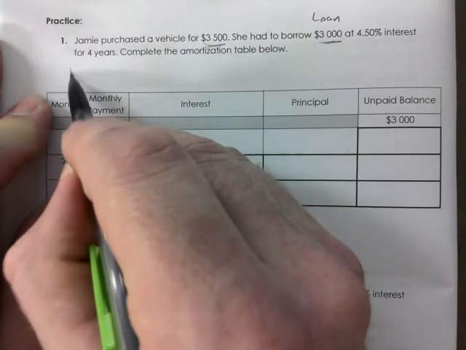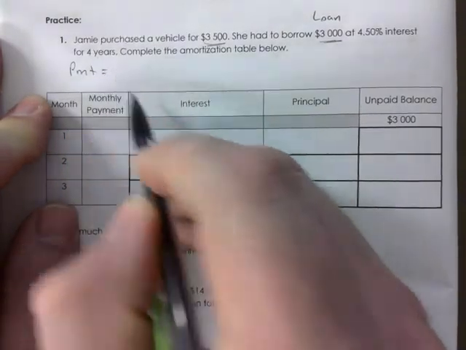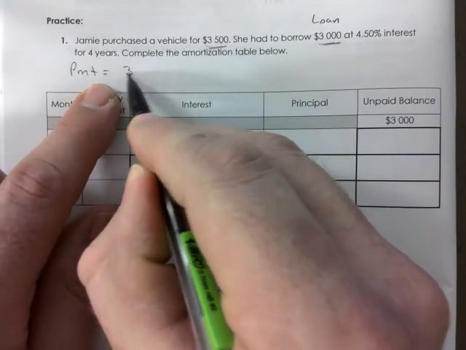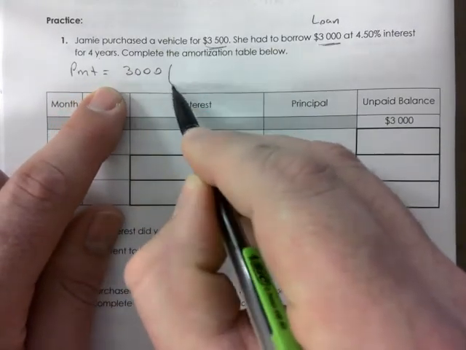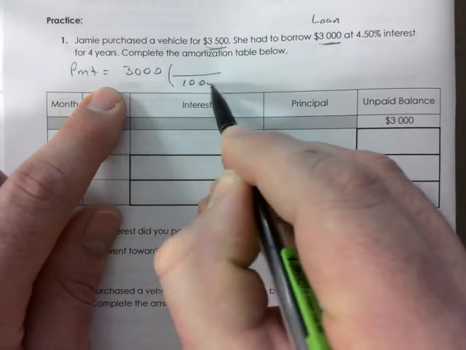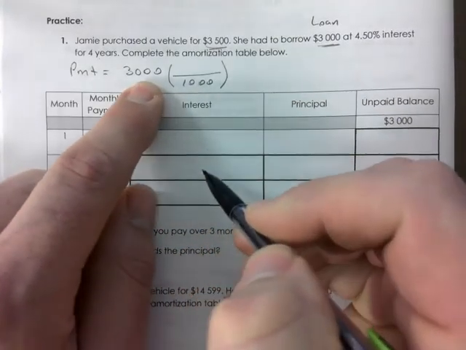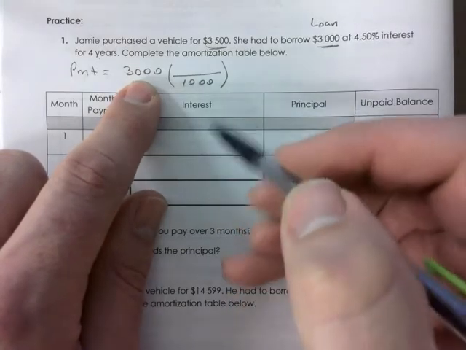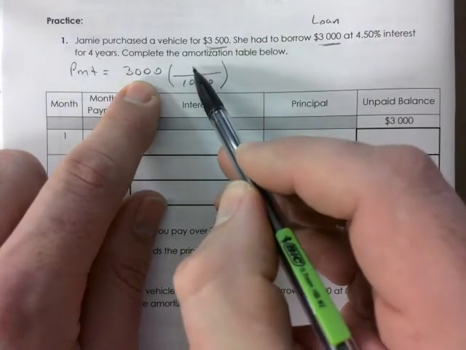So we need to figure out the payment. In order to get this thing started, you need to find the payment. We know that it's $3,000, the loan. No down payment that we need to include here because they're telling us you're borrowing $3,000. And so let's go get this rate here.